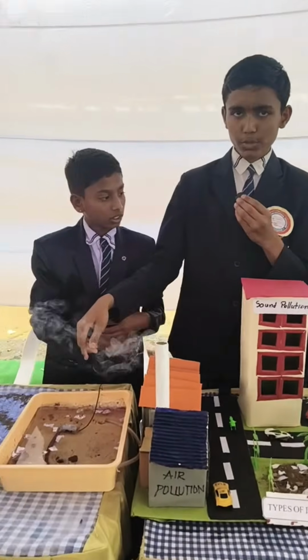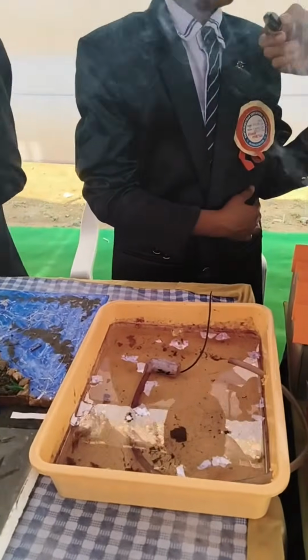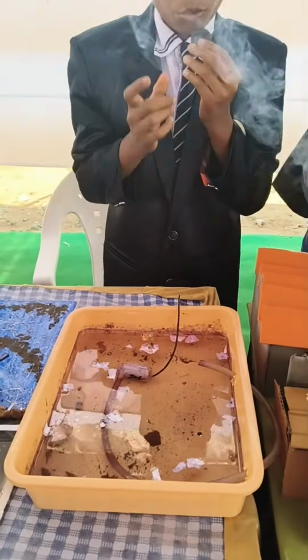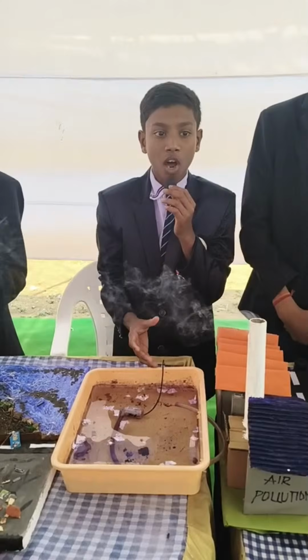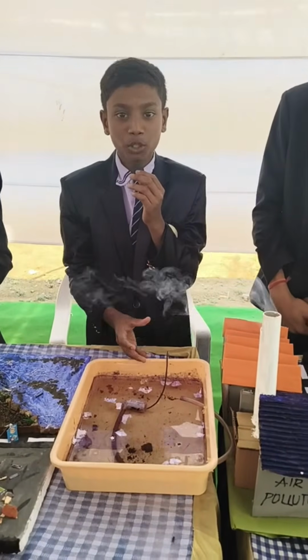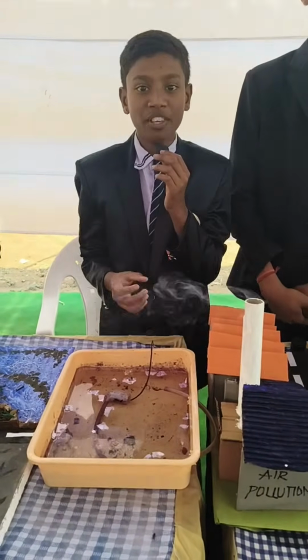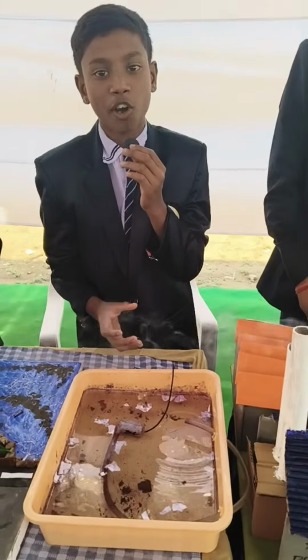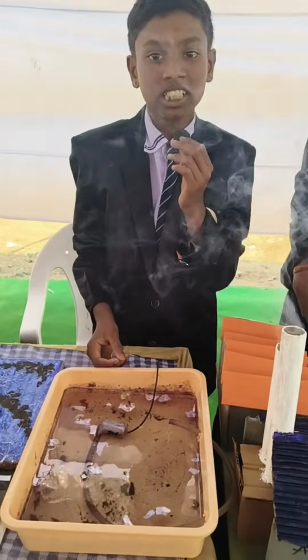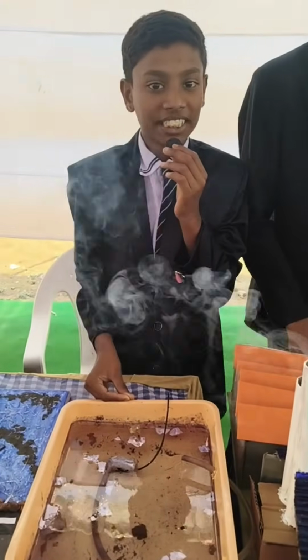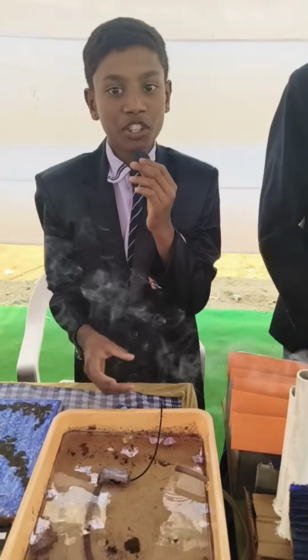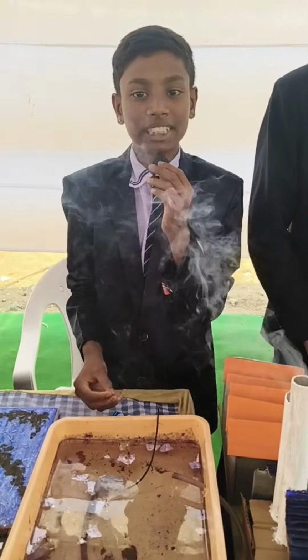And this is the water pollution. Water pollution is a type of pollution which harms the environment and nature. Water pollution is a big problem. It happens when harmful substances get into water bodies. Factories and cities release various chemicals. This can make the water dirty and unsafe for animals and people.